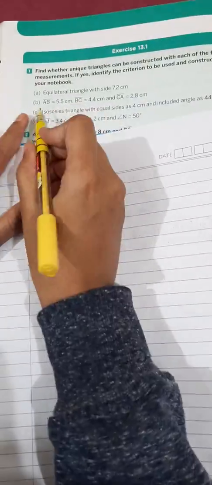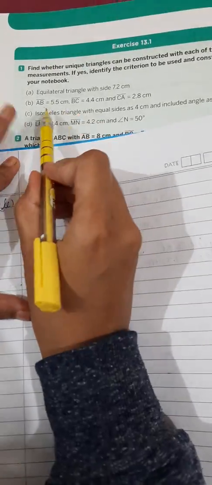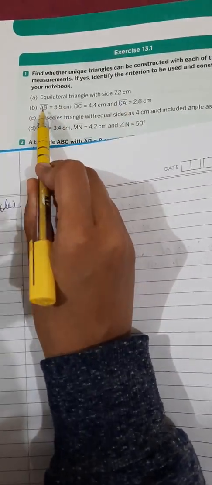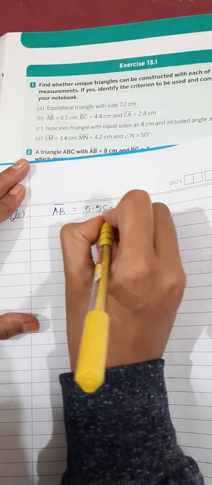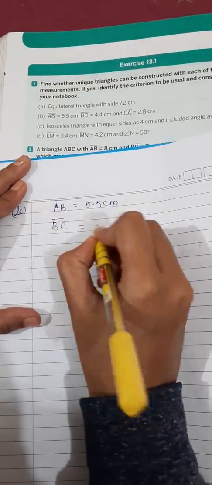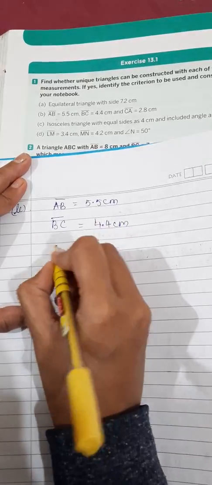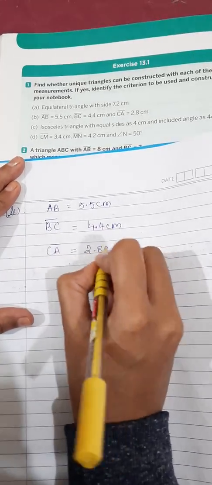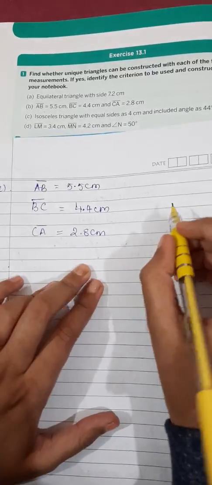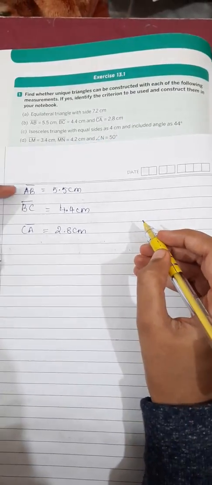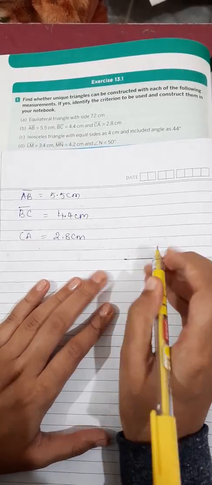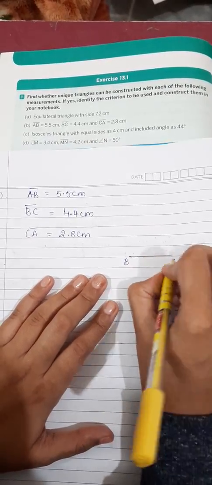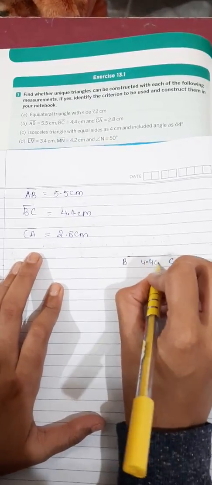Okay, now let us move to B part. In B part, again, we are having three measurements. We are having three sides of the triangle. One is AB side, which is 5.5 centimeters. One is BC side, which is 4.4 centimeters. And one is AC side, which is 2.8 centimeters. Now, if I draw a rough figure here, any one of these sides you can take as the base. For example, I am taking here BC, and BC is 4.4 centimeters.